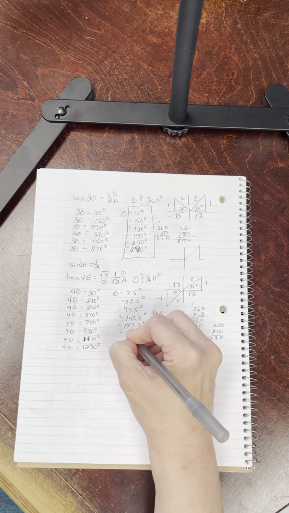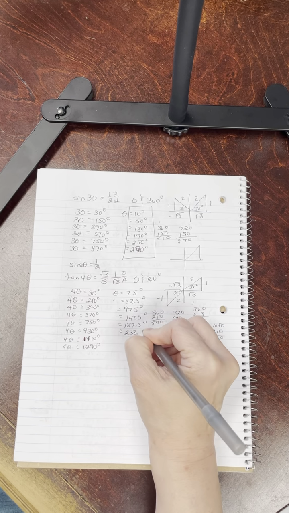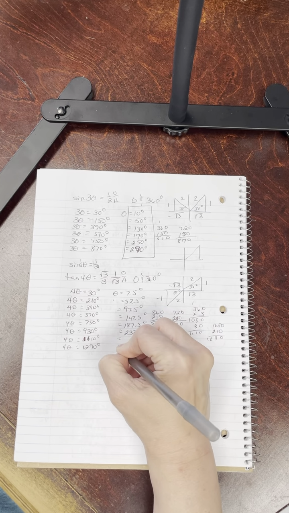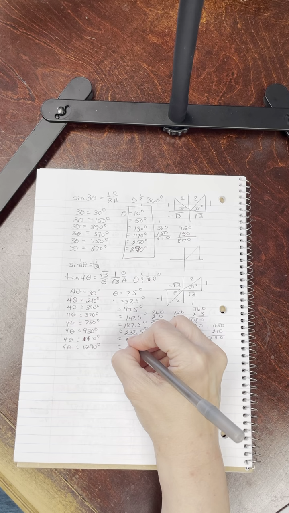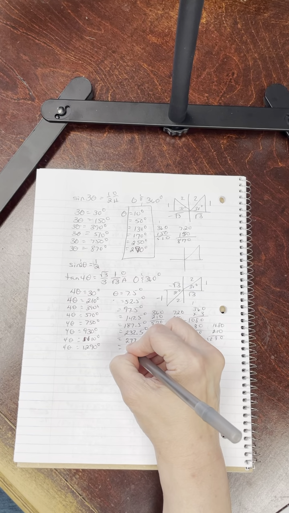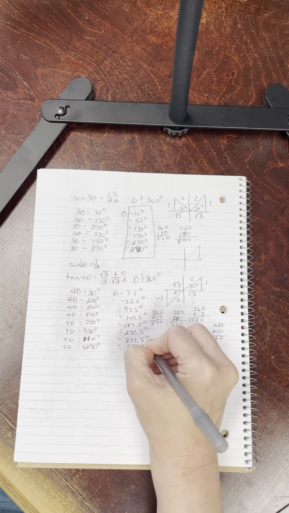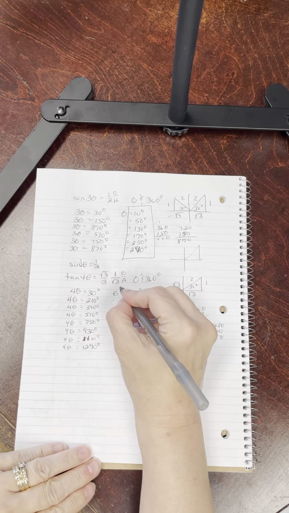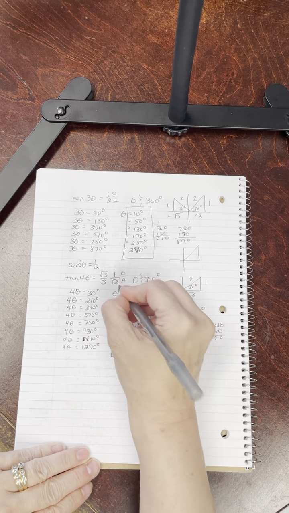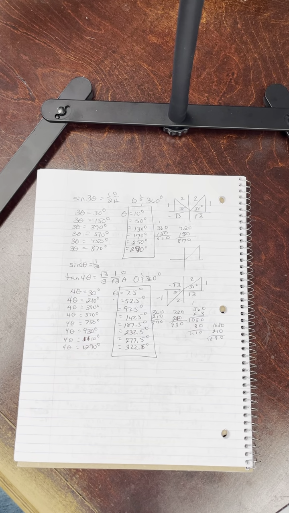The next one of 930 divided is 232.5. And then 1,110 divided, 277.5. And finally, 322.5 degrees. There's our series of answers, but it's just shy of the 360 as we would expect it to be.